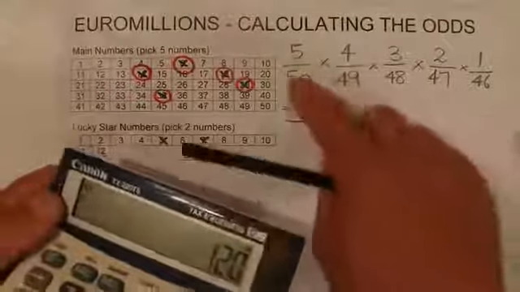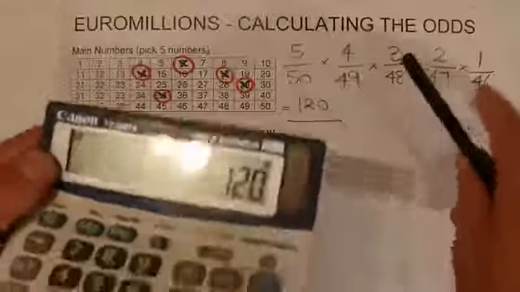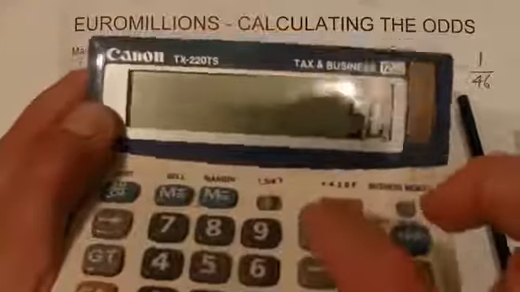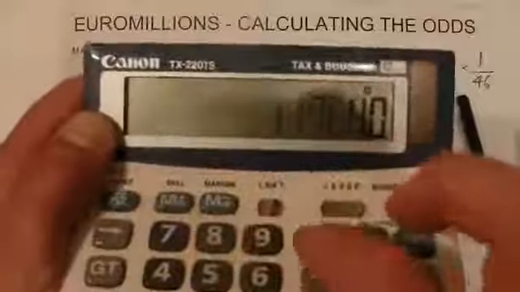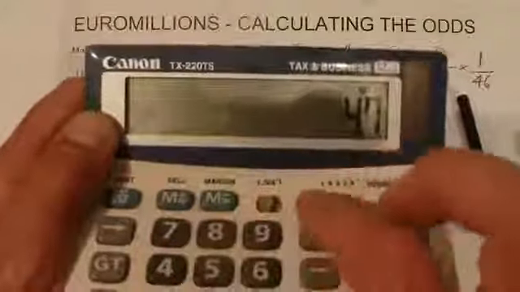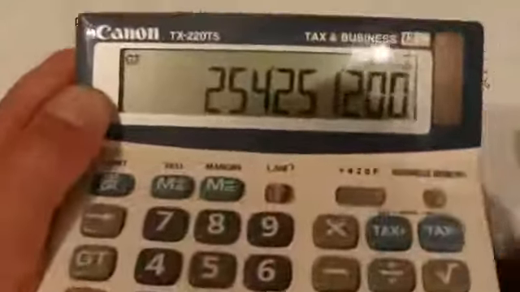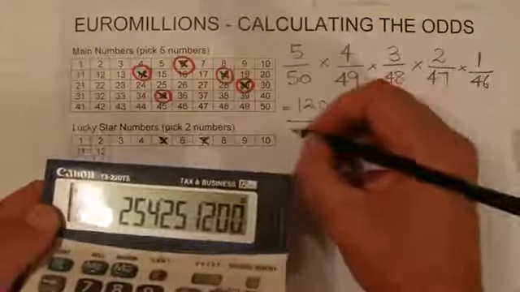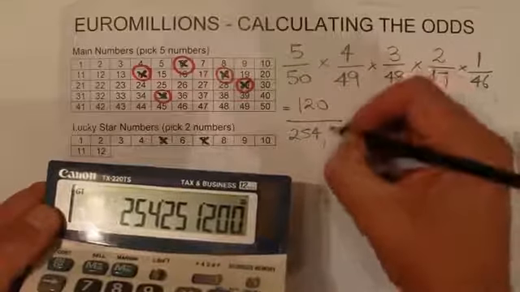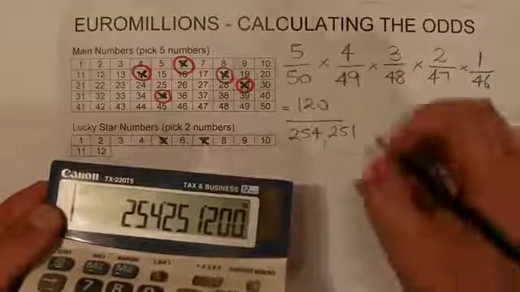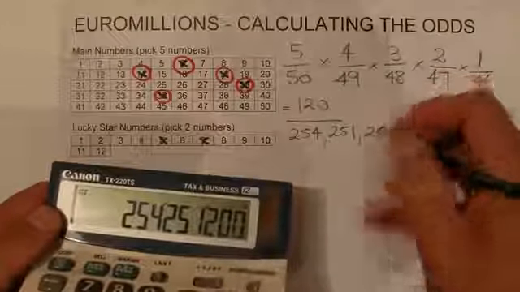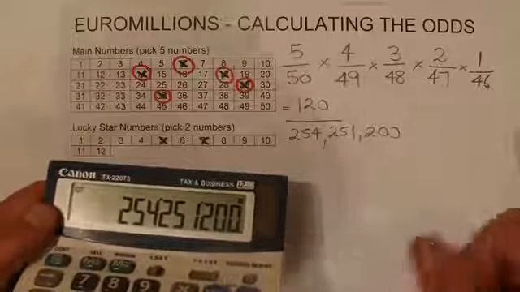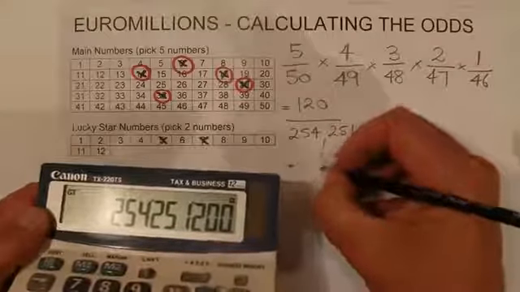And then the bottom row is 50 times 49 times 48 times 47 times 46, and I multiply that out, and that's the huge number of 254,251,200. So it's 120 chances in 254,251,200. And we really want to express that as one chance in something.